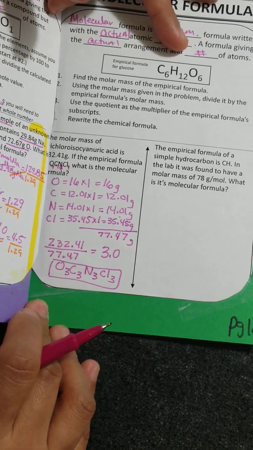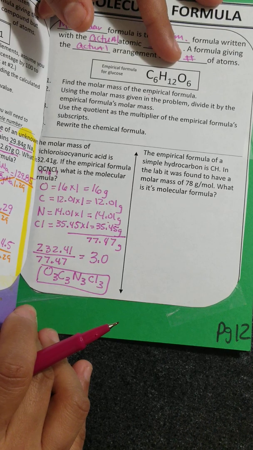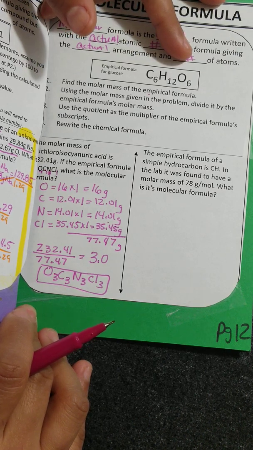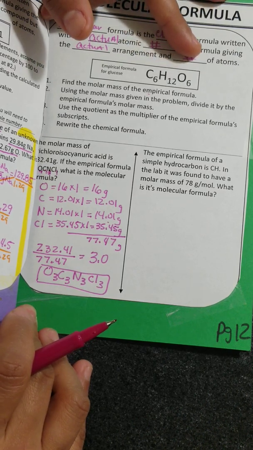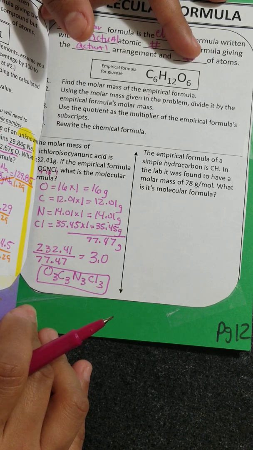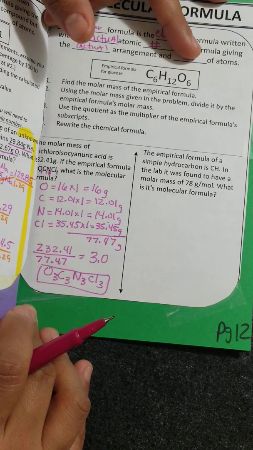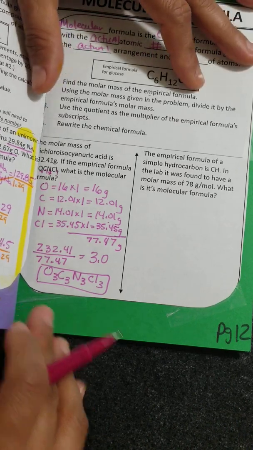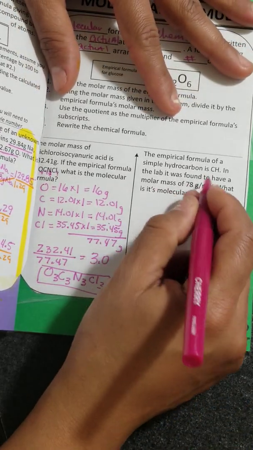Alrighty, the next one. We're talking about hydrocarbon, which is CH. They found that the molar mass is 78 grams per mole. What is the molecular formula for hydrocarbon? Well, let's break it down first. We know it's carbon and hydrogen.